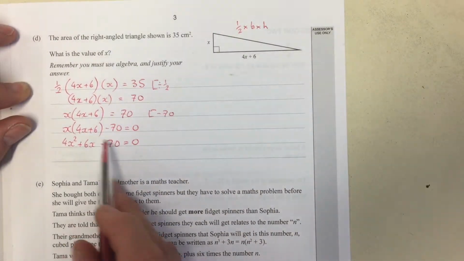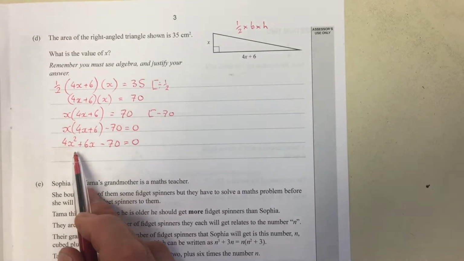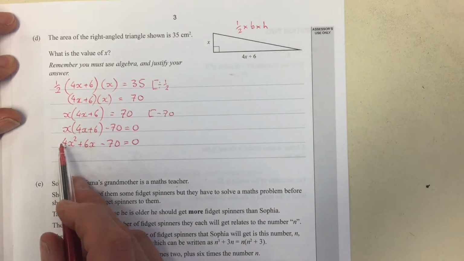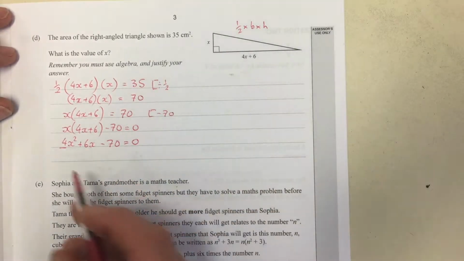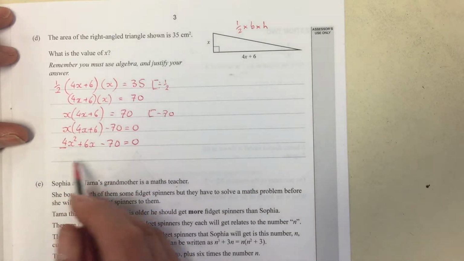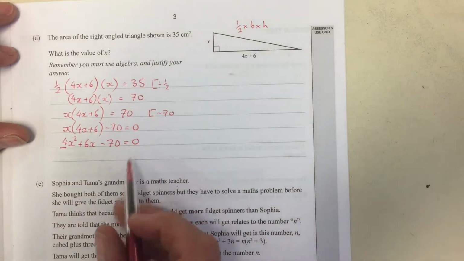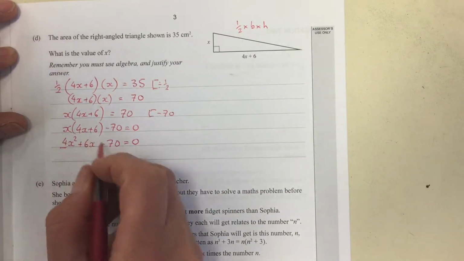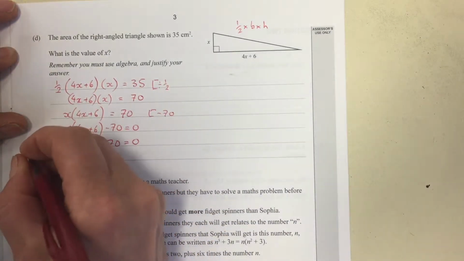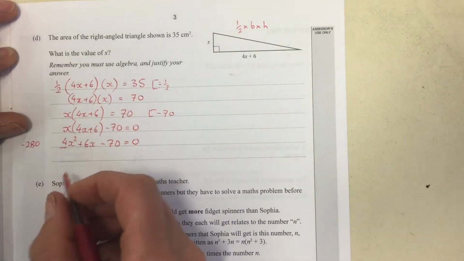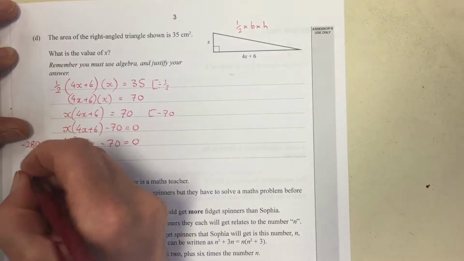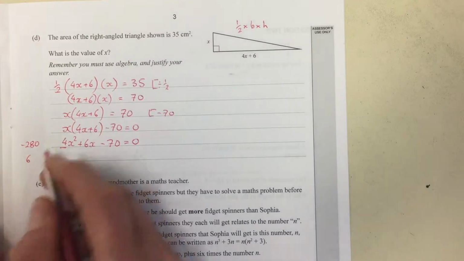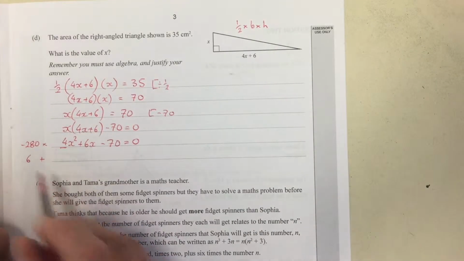Okay, so I've got to factorise this quadratic, but the coefficient of x squared isn't 1. So does 4 go into each of these? No, it doesn't. So I'm going to have to use my method of factorising this. So 4 times minus 70 is minus 280. And the middle term is 6. So I need two terms that multiply to minus 280, and they add to 6.